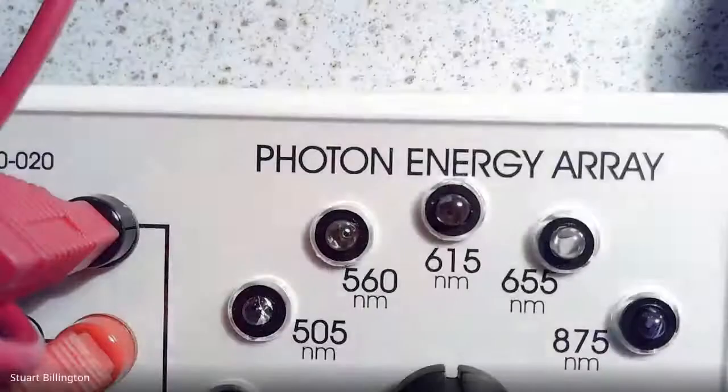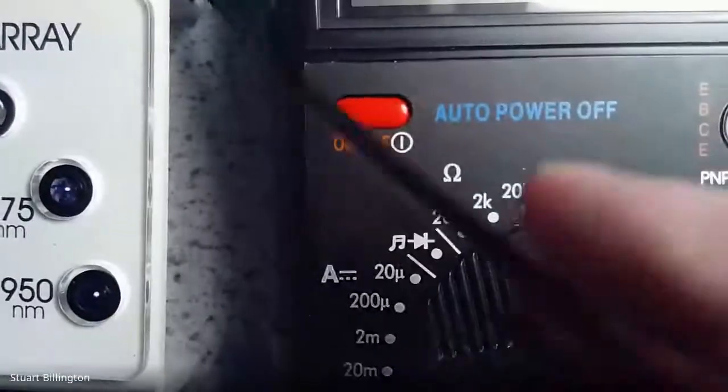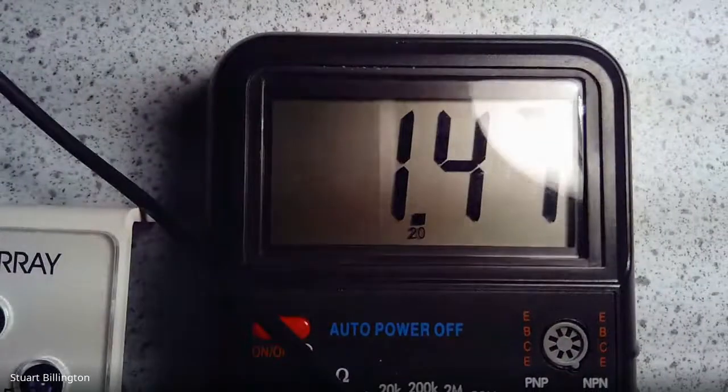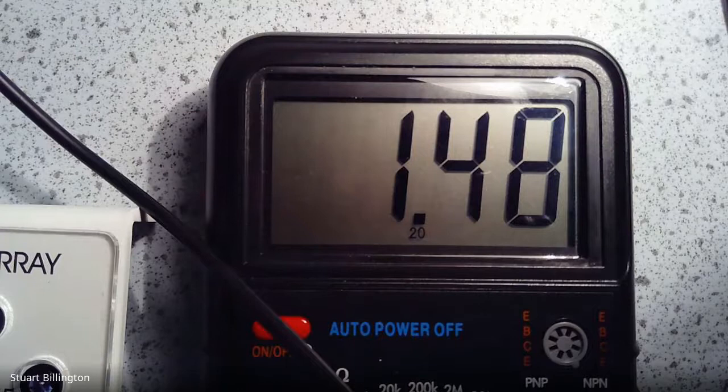When you're doing this with your eyes, you have to allow your eyes to adjust to the dark, which is then really annoying when you have to read the voltmeter. We tend to get people kind of hiding under their blazers with a voltmeter and a torch while their mate does the experiment. Okay, so the red one, 615 nanometers, is coming in at 1.48.